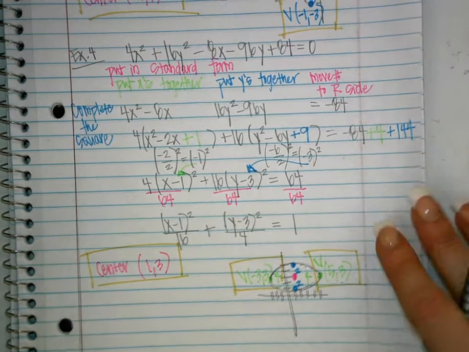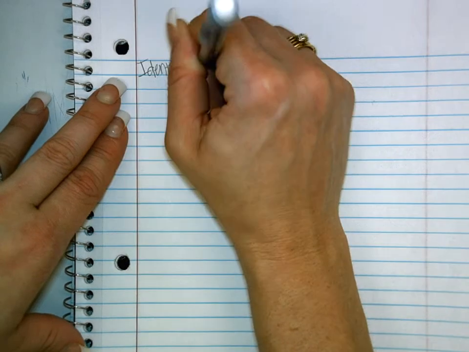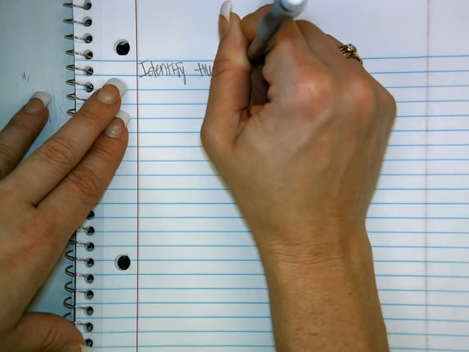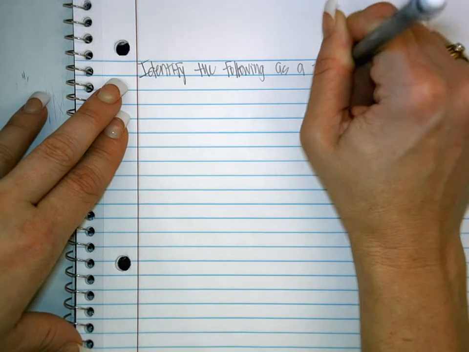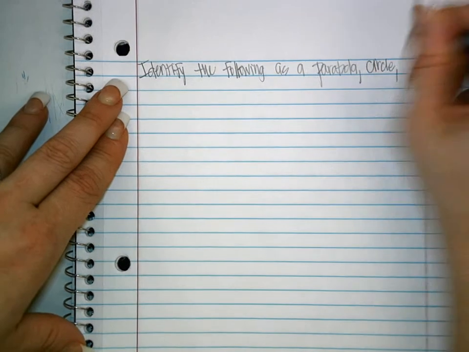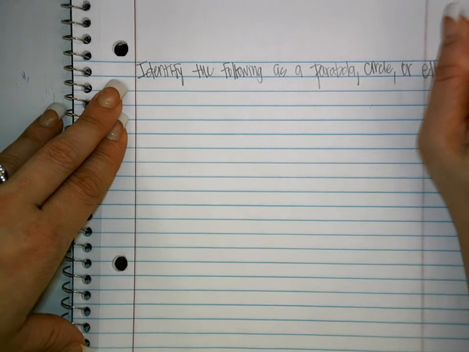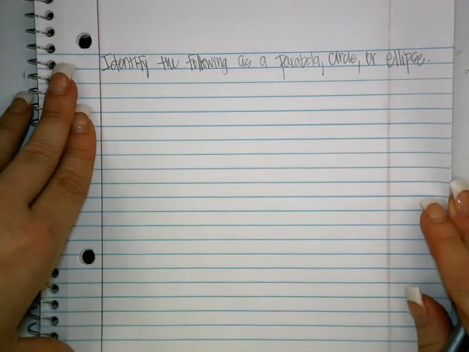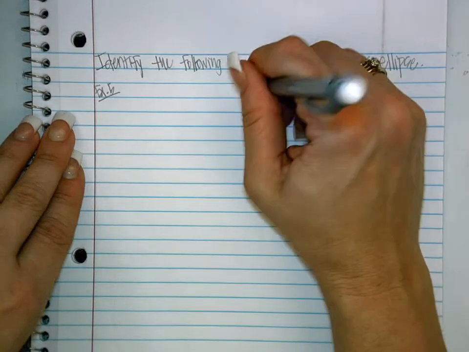And then the last part of what we're going to do today is I'm going to give you 4 different equations, and I'm going to ask you to identify the following as a parabola, circle, or ellipse. So just based on equations, we're going to identify if something is a parabola, circle, or ellipse. Okay, and I'm just going to give you 4 different equations. You're going to tell me is this an equation of a parabola, a circle, or an ellipse?